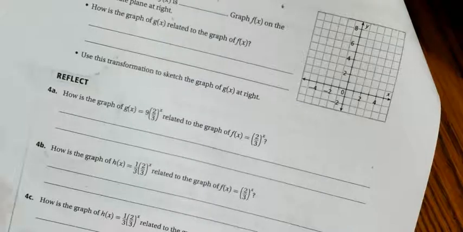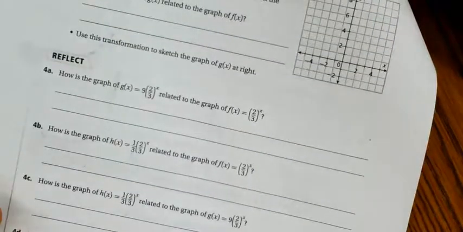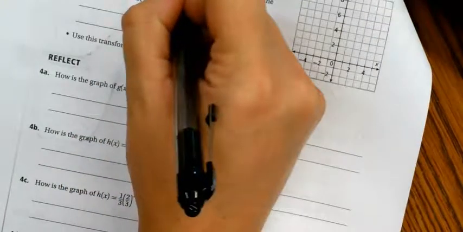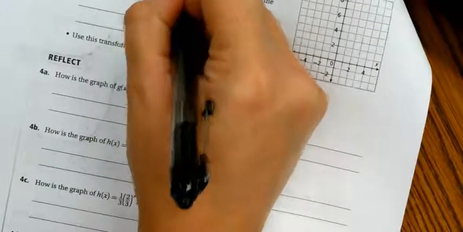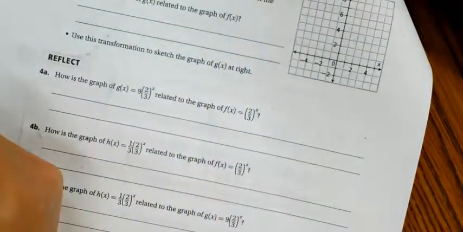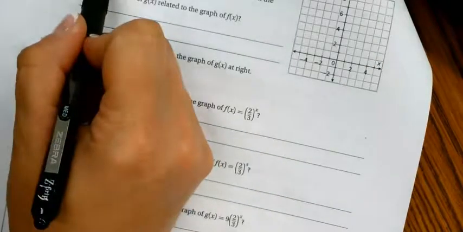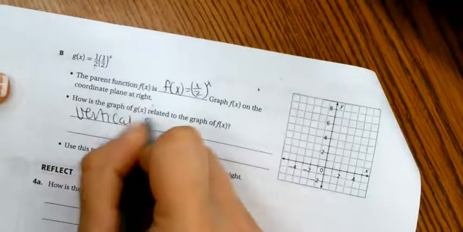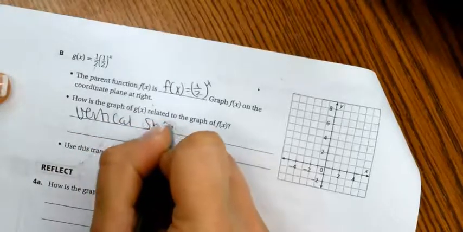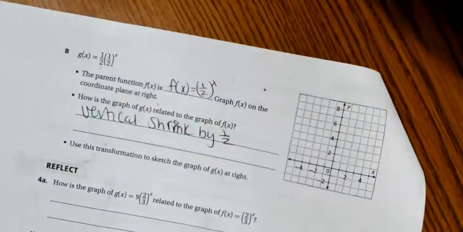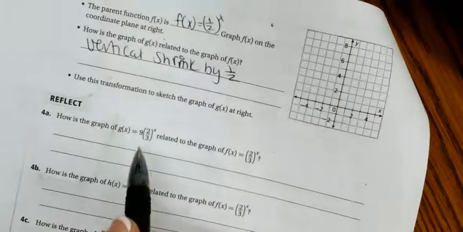So let's look down here. For B, the parent function is f of x equals 1/2 to the x. How are these related? Well, this one is going to be a vertical shrink by a factor of 1/2. How about here? What's the difference between these two?